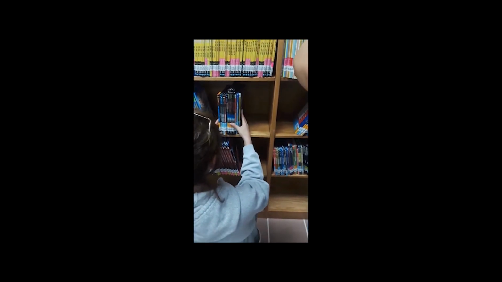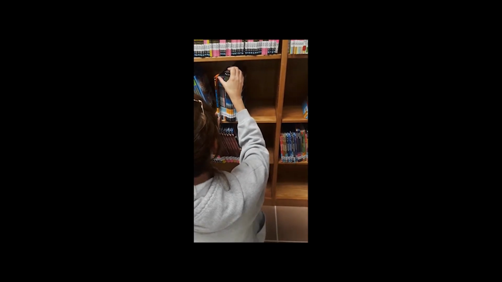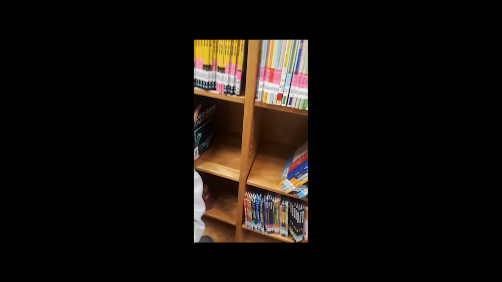Oops, I touched it. Okay, it's recording? It should be recording, yeah. Oh wait, but these are M's, so this doesn't go here. Yeah, but you're looking at your numbers. Look at the spine label on the number. Yeah, 791. We're at 741 here. So they're going to go right here.